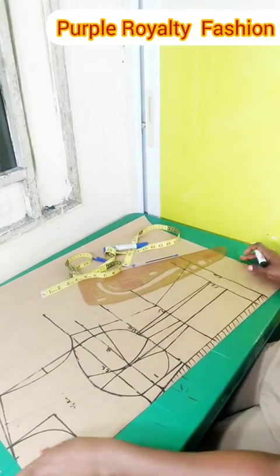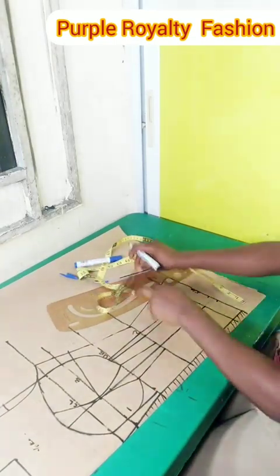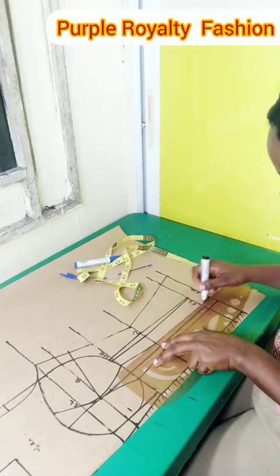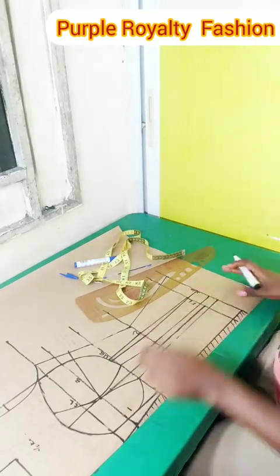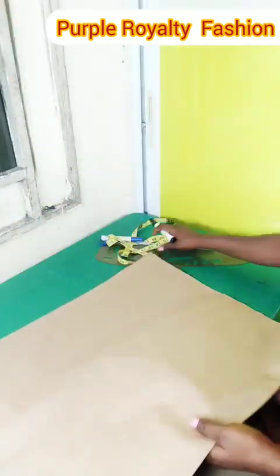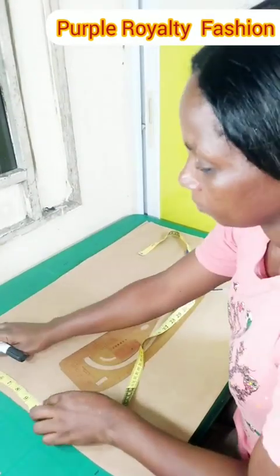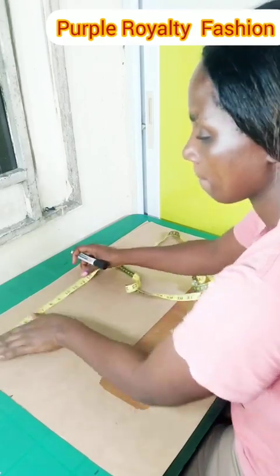That way I've been able to put another dart, and that way I've been able to take 1.5 for my dart on the waist, even though I shared it. Okay, so I took 0.5 on both sides of the full length, the dart coming from the nipple to nipple, to tighten the waist area. Okay, that's the stomach area.